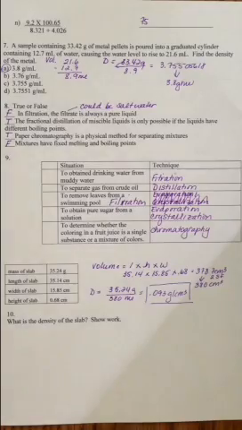I believe it's been on the last 8-10 years. The problem is not so much a density problem as it is a significant figure problem. It is a very simple density problem. You need to determine the volume by subtraction. When you do that subtraction problem, you match the least number of decimals, which is 1. So you report an answer of 8.9 mLs.